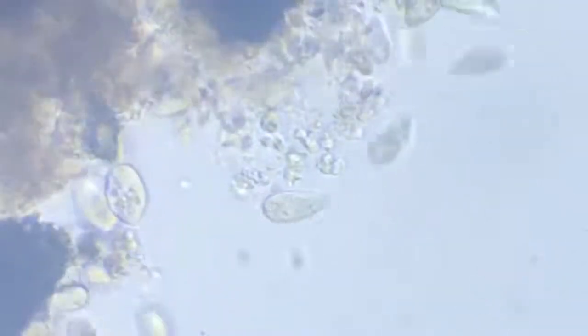For a better view, we go to a higher magnification. That is the 40x objective. Just give me a second while I focus it. All right, here it is.